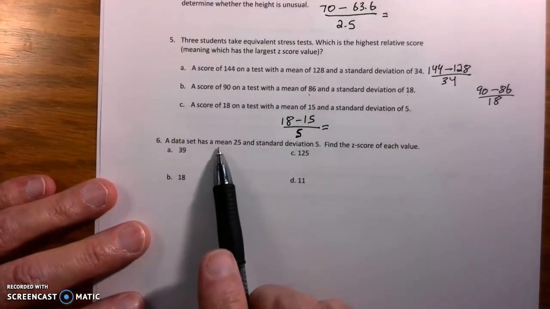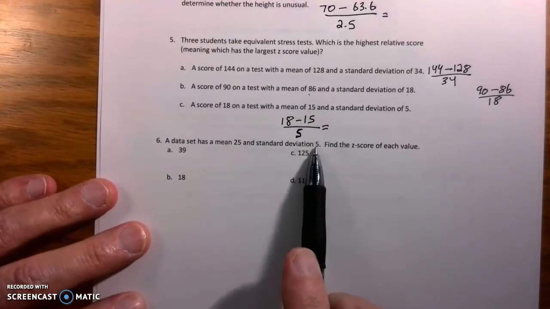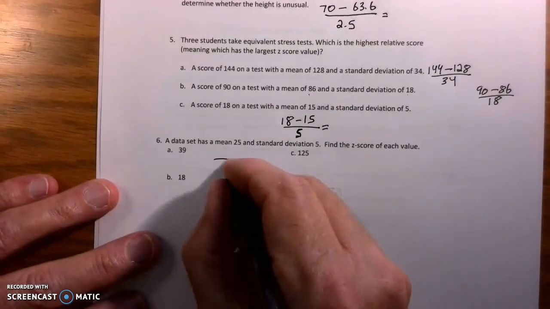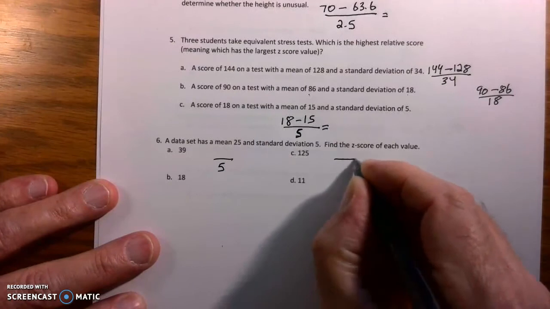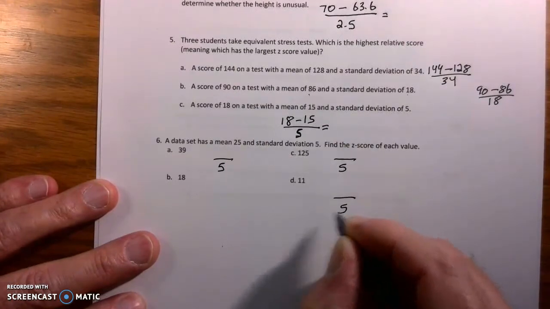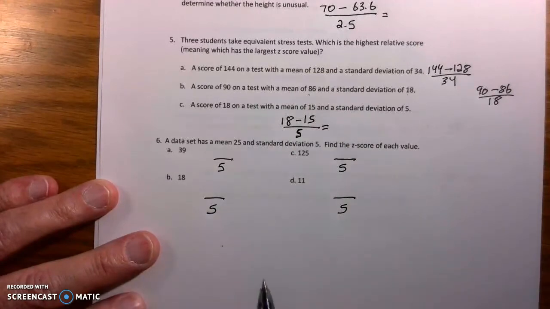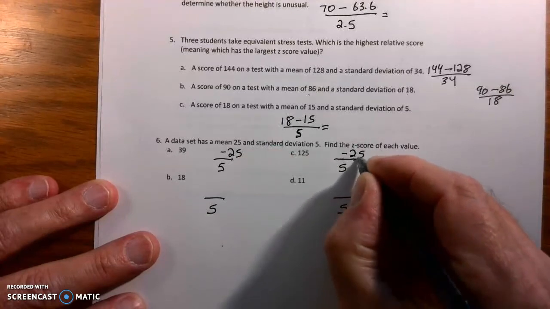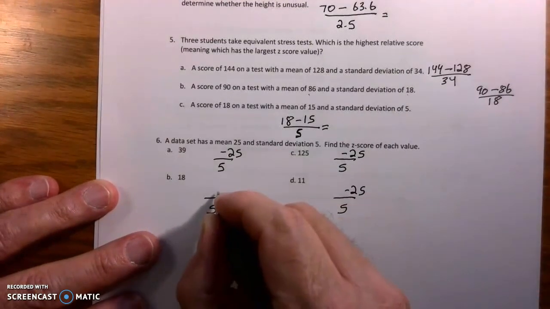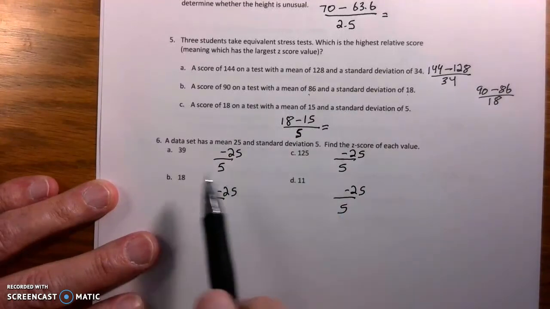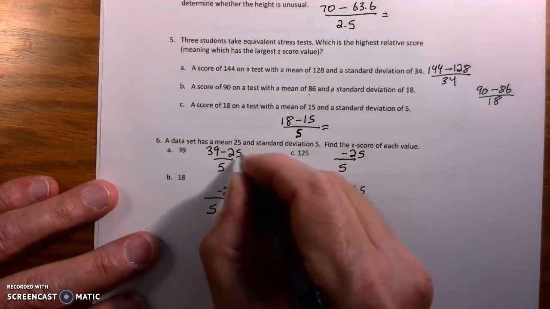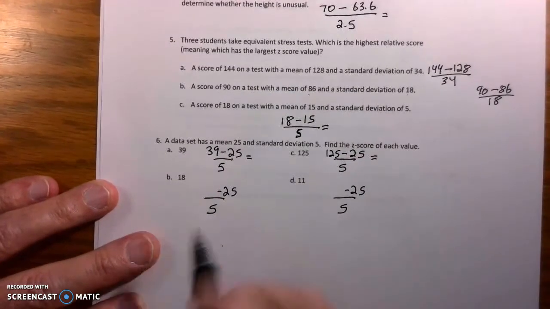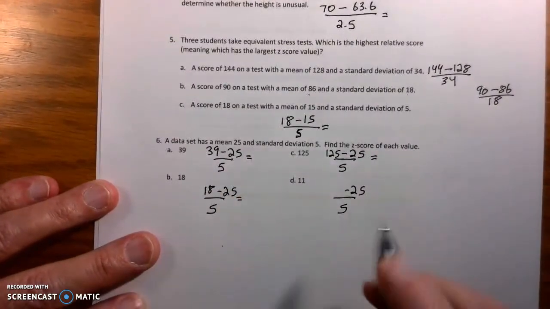Last one, all this data has a mean of 25 and a standard deviation of 5. All of these, so all of them, the bottom is 5. The mean is 25. This is 39. 125. This is 18. And this is 11.